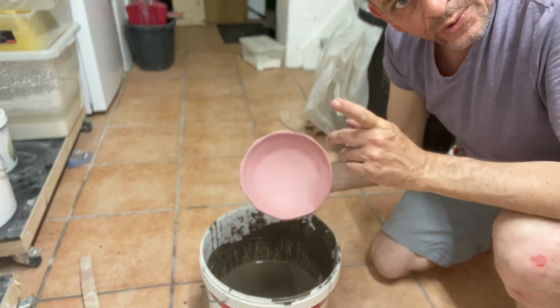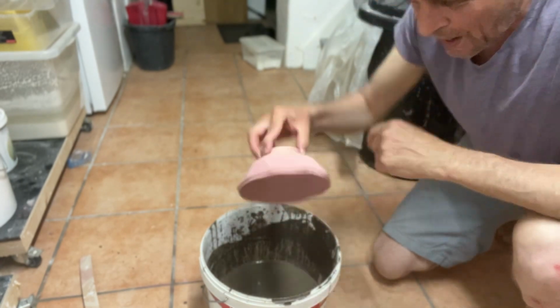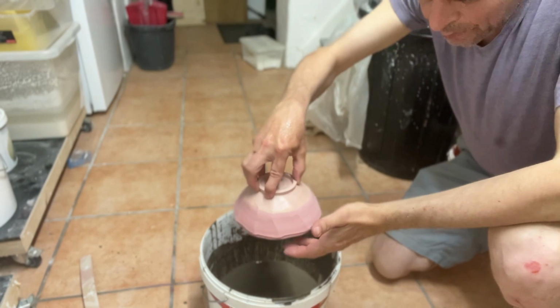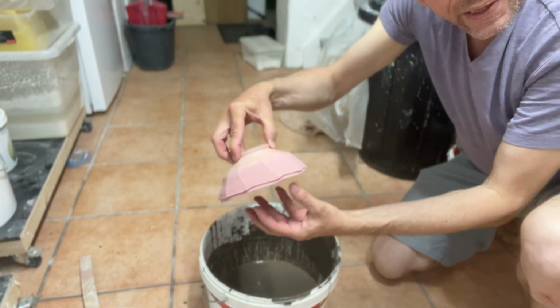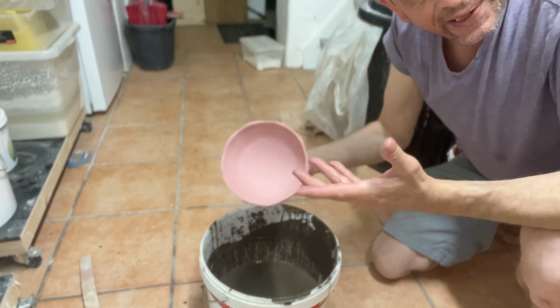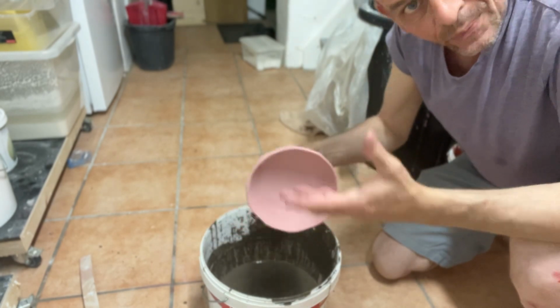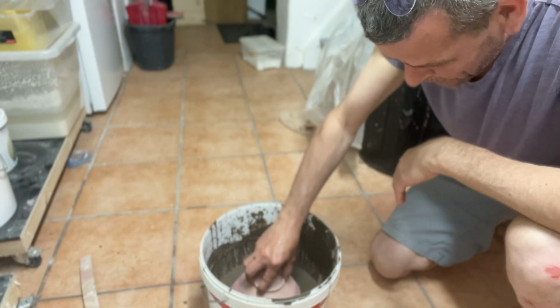So for that I'm going to use this really cool trick. I'm going to dip it in and pull it out slowly, and then I will flick it. And that will create a splash inside, and it should be glazed both inside and out in one go. So let's try.